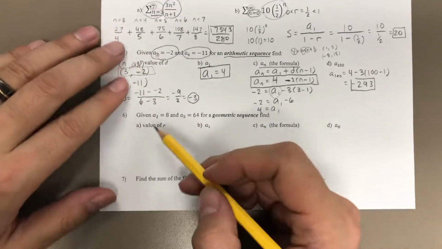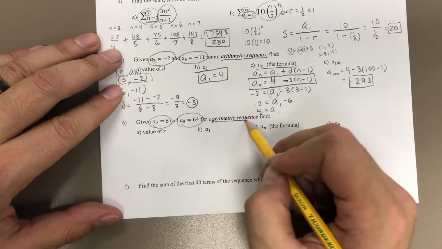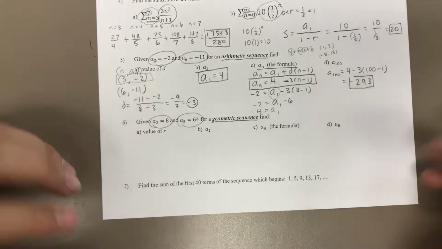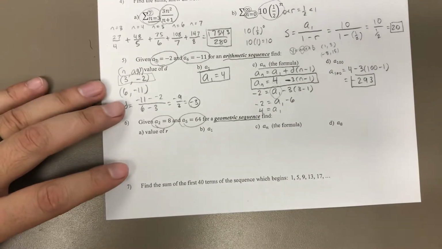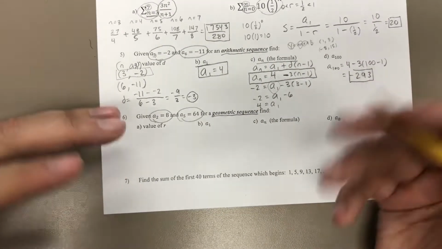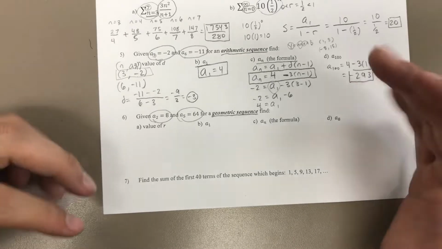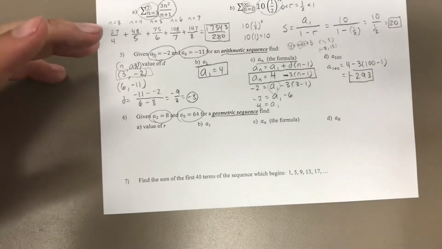So now, same scenario, same startup. We have two terms. The difference is now it's a geometric sequence. The way that you were taught to get the geometric sequence from two terms in class was you basically build a proportion out of this. Now, I'm going to cut some corners here, and you just got to trust me that this is going to work every single time.